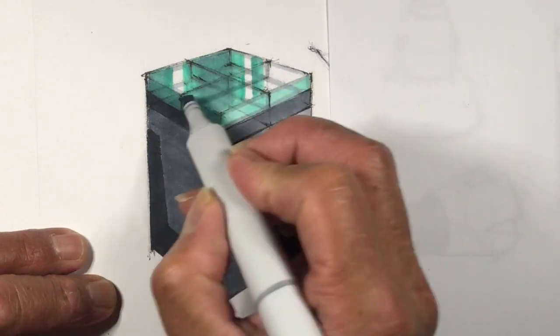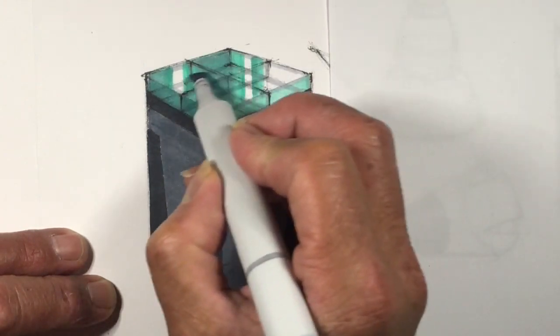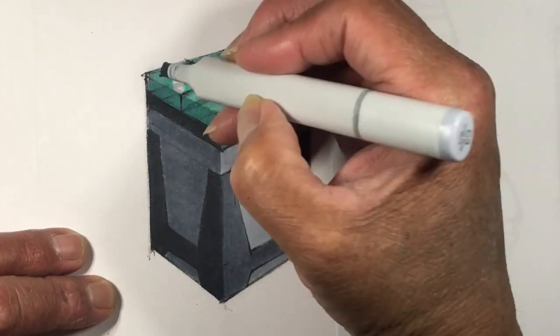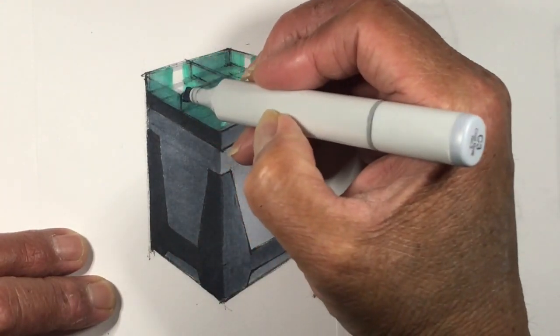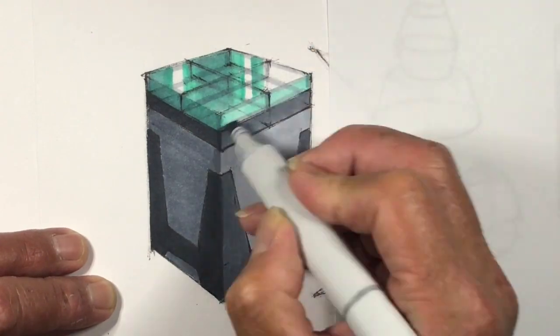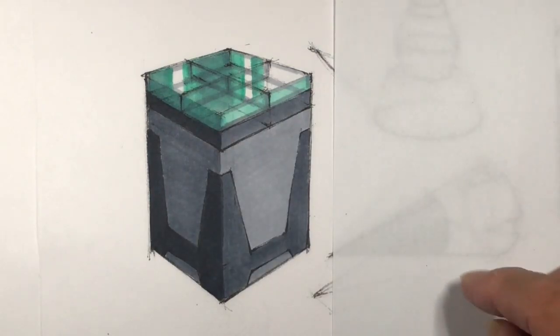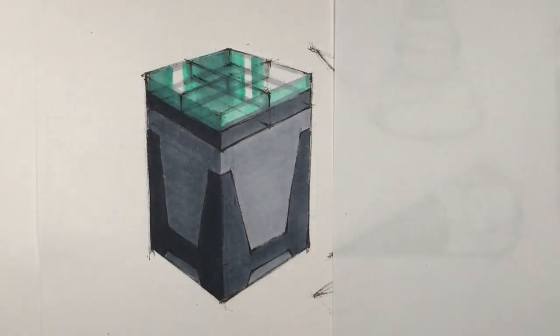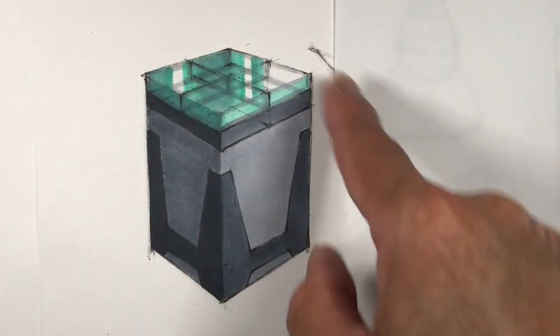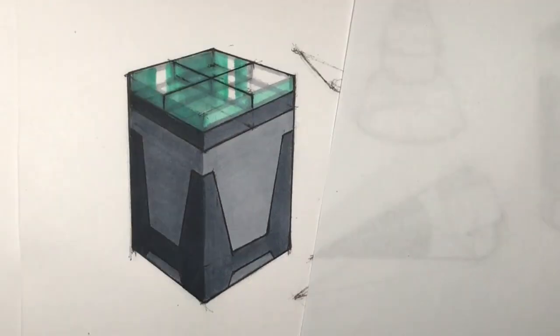So I can just come back with the same number 3 and in some areas enhance what are going to be the thicknesses of the walls of each of these little blocks. So in terms of marker work for that transparent detail, that's pretty much it. I'm going to define all the line work on this top section and then I'll come back to you.